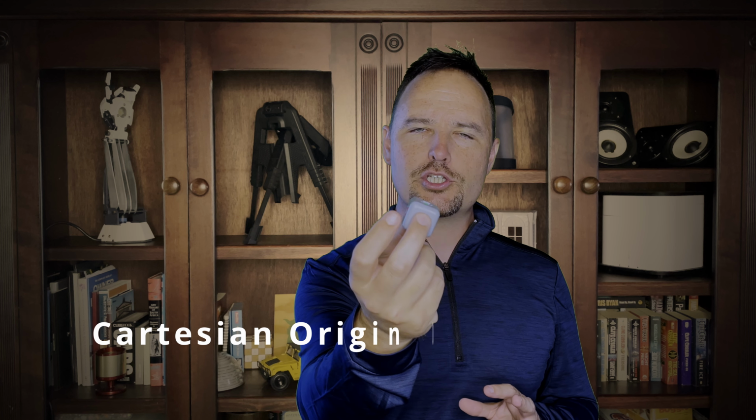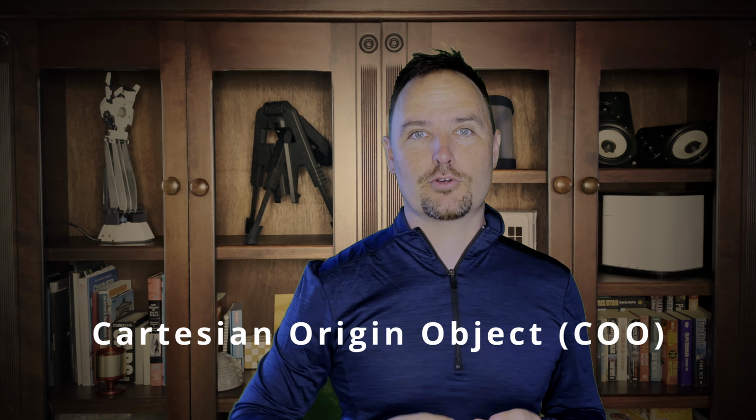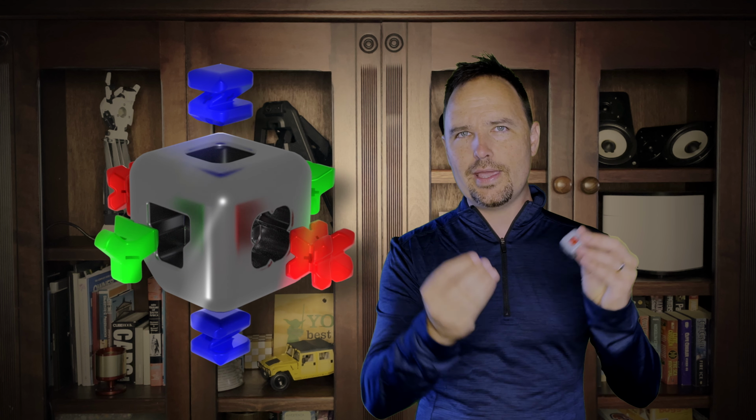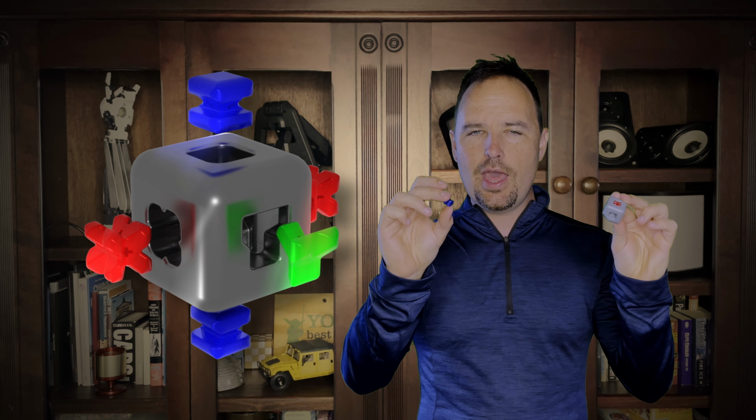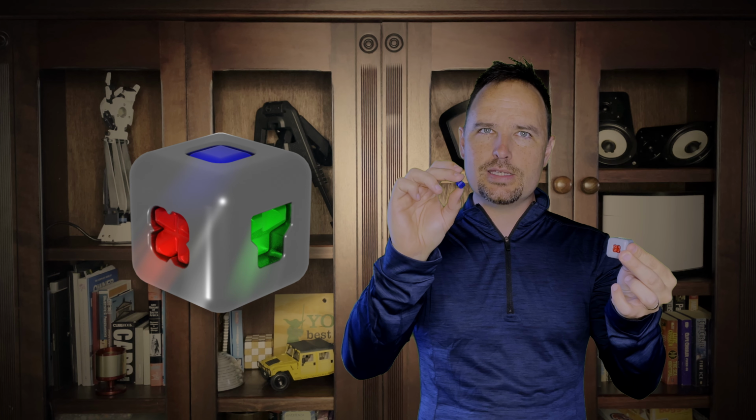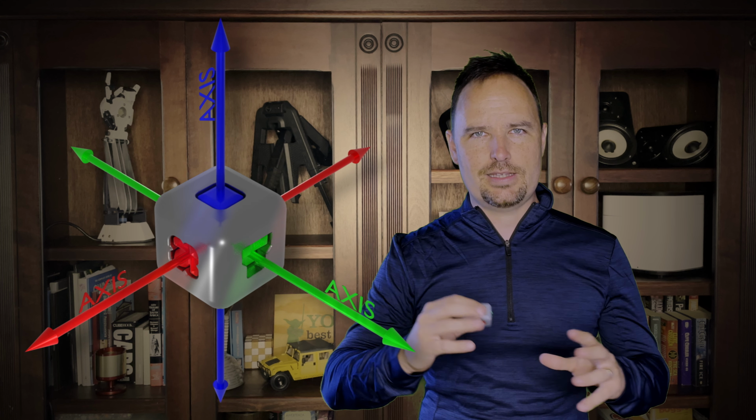It sounds like it's getting a bit technical, but let me introduce you to this. This is what I call my Cartesian origin object, or COO for short. It's a three-dimensional object, and it has some colorful pieces which can only fit one way inside the main object. There are 6 of these color pieces, 2 green, 2 red, and 2 blue. The colors help us identify a specific axis.